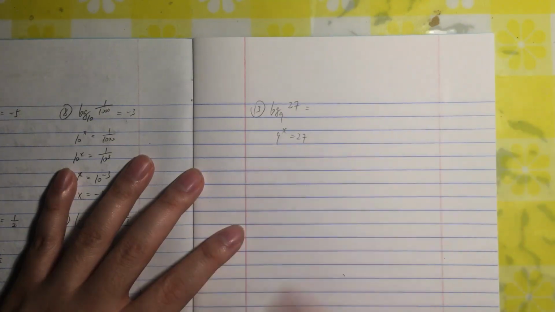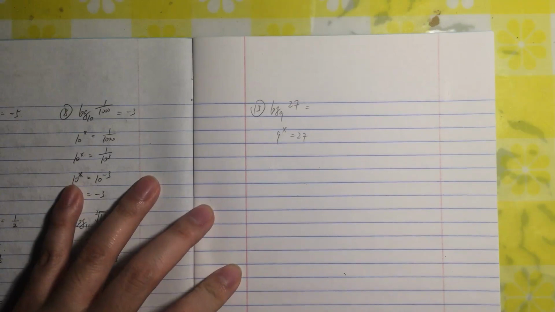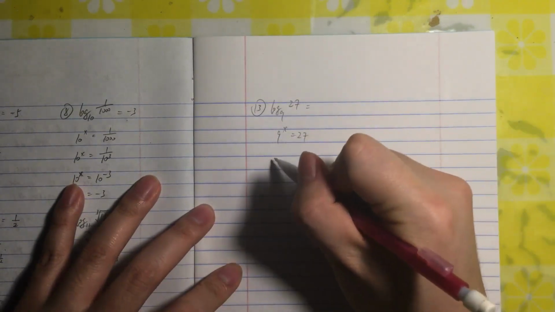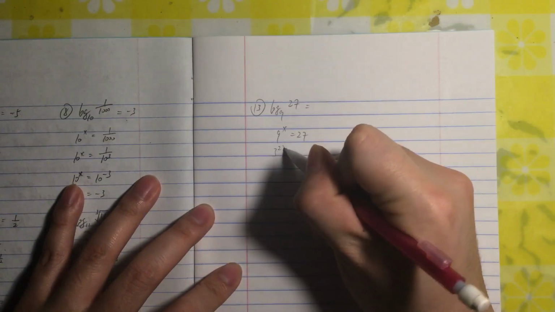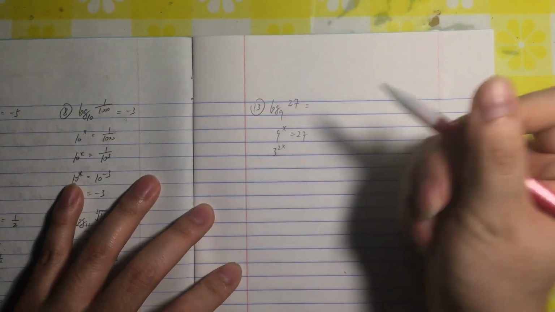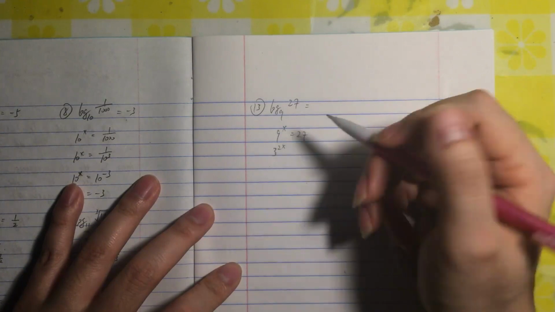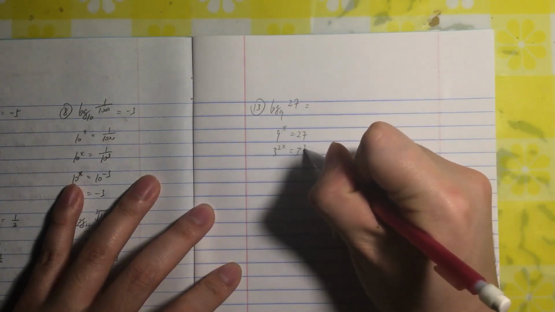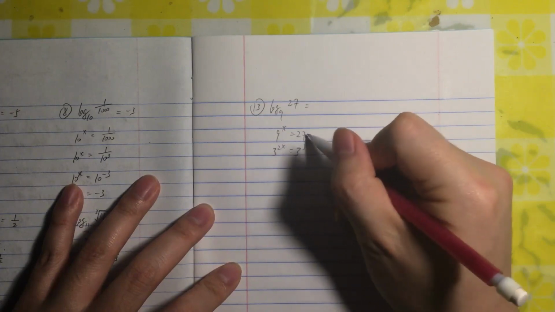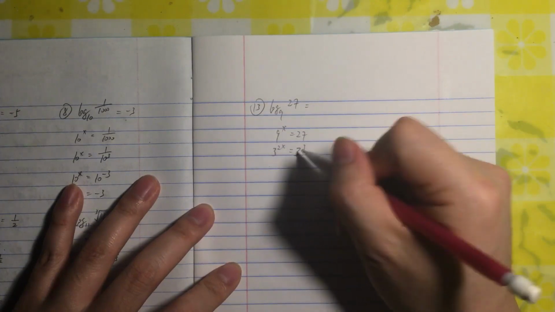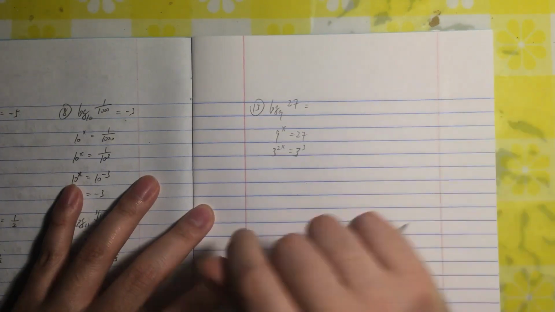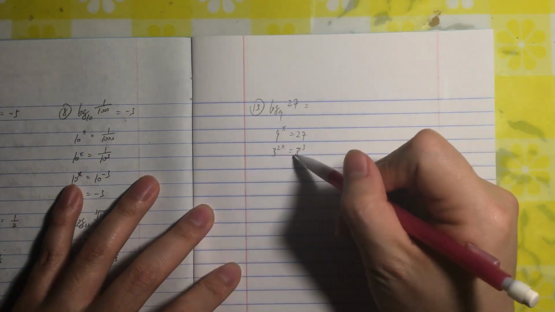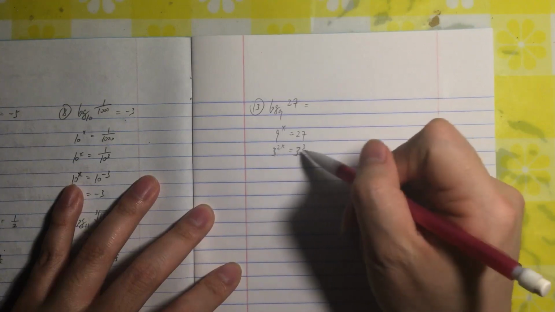Let's simplify the left side and right side. On the left side, 9 can be rewritten as 3 squared. X stays the same. 27 can be rewritten as 3 to the power of 3. Then, by matching the left side and right side, we can see that the base is exactly the same, which means the exponent must also be the same.